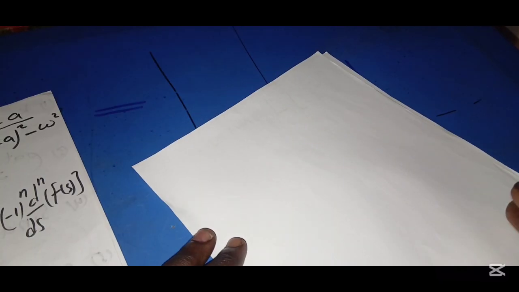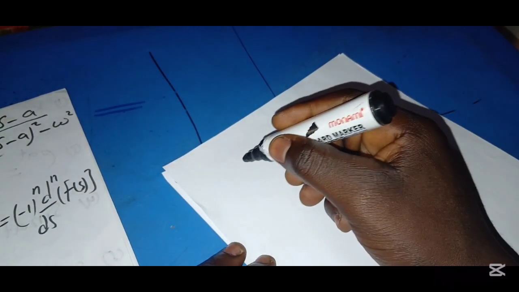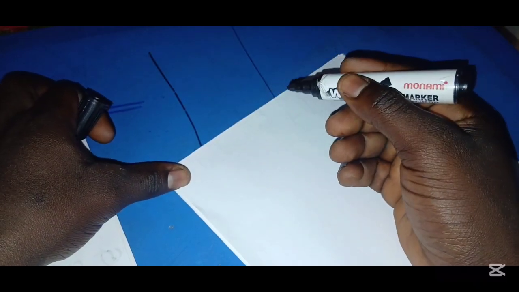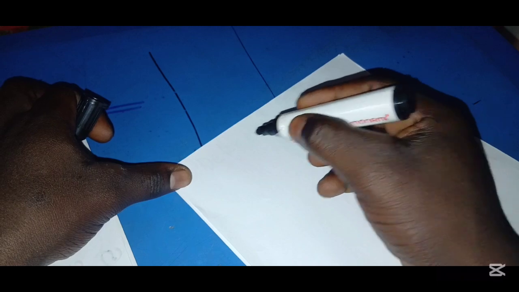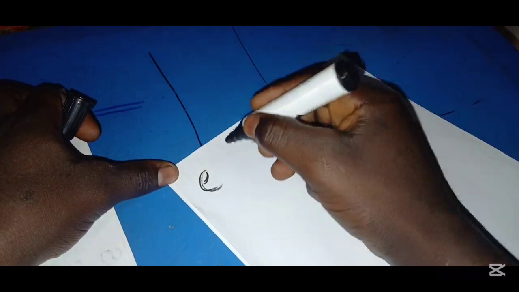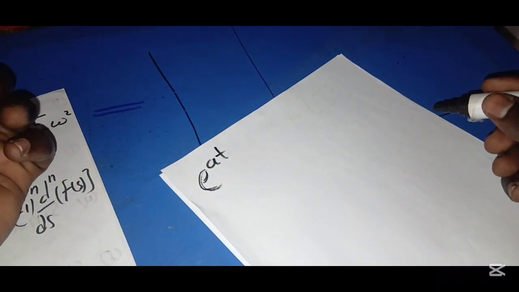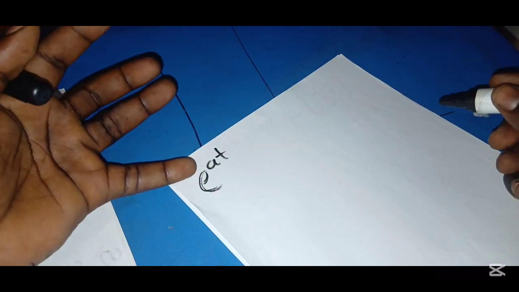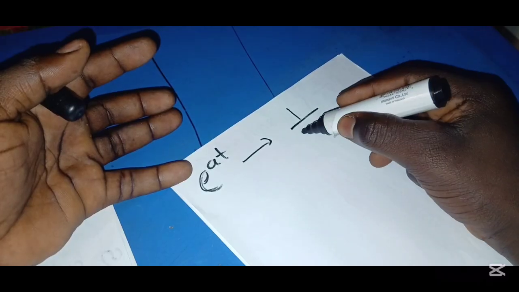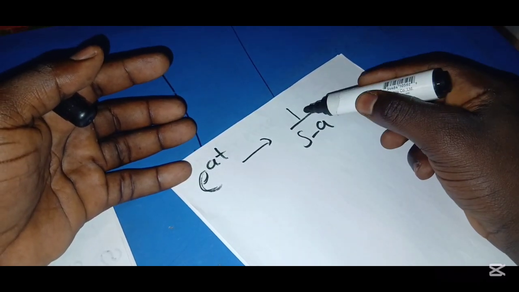Back to the idea of Laplace transformation, we say we have a function that is difficult to work with and we are transforming it to a function that is easy to work with. So let's say we have a function e to the power at, and we want to work with it. It is sometimes very difficult, assuming this is a tedious function to work with. So we convert it to another function which is easy to work with, right?